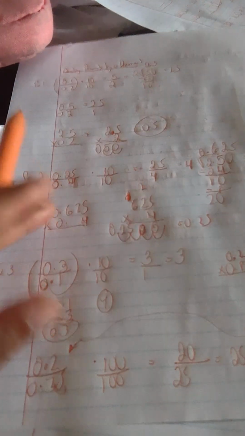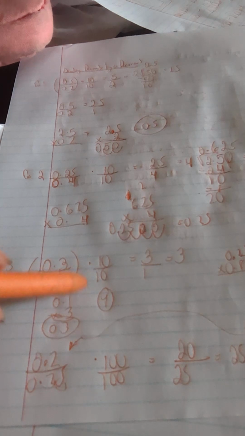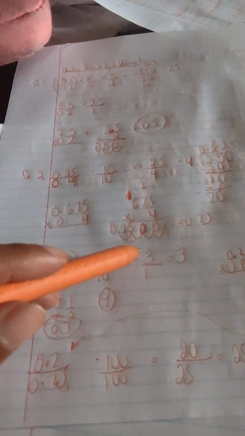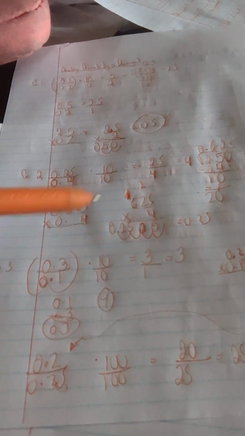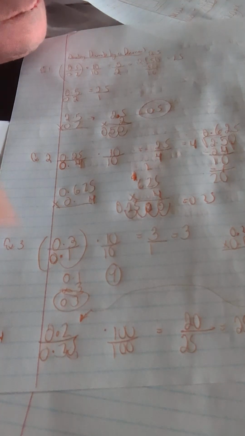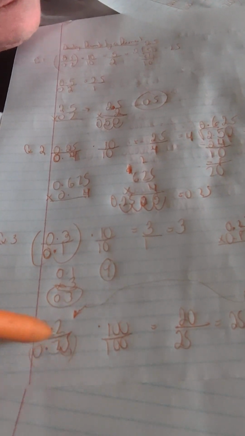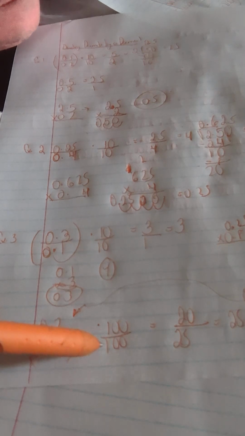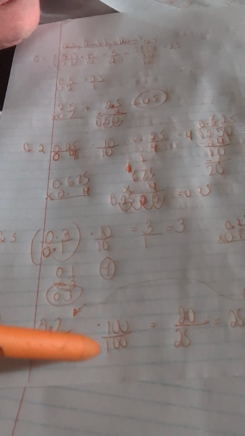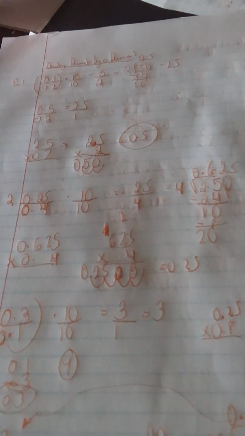So this is 3 divided by 1, which is just 3. And then we do the same thing here with 0.2. We multiply by 100 because we're trying to make the bottom part a whole number. So this becomes 20 over 25, and then this becomes 0.8 as the answer.